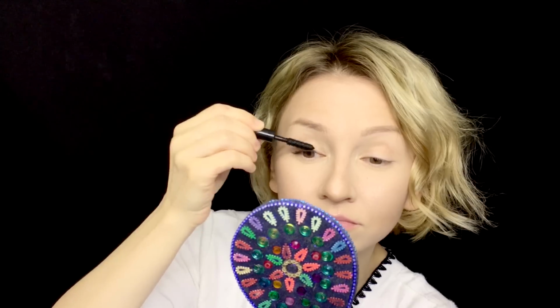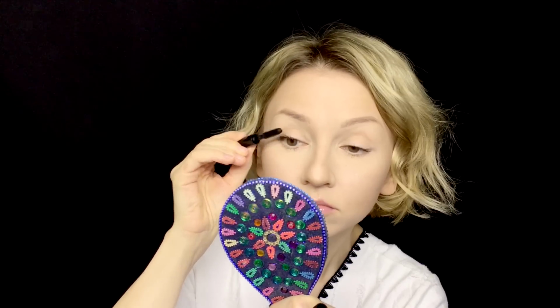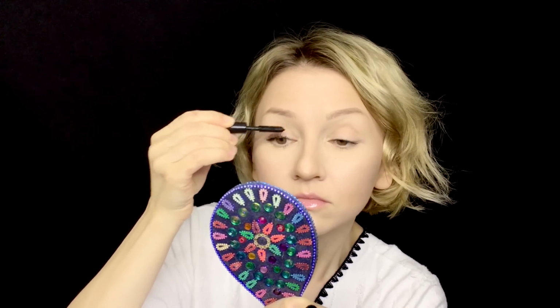Now I want to add some mascara. This mascara is lengthening and volumizing, but I'm not gonna do those heavy clumpy lashes now. I will try to make them very furry, noticeably long, but combed through. So for many romantics, this look is gonna work perfectly for every day.